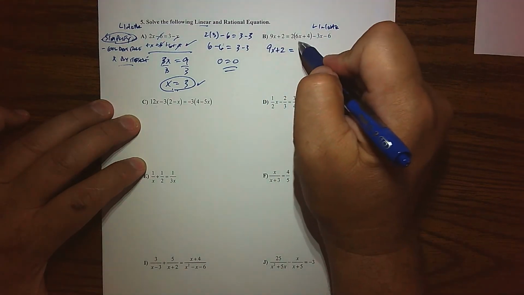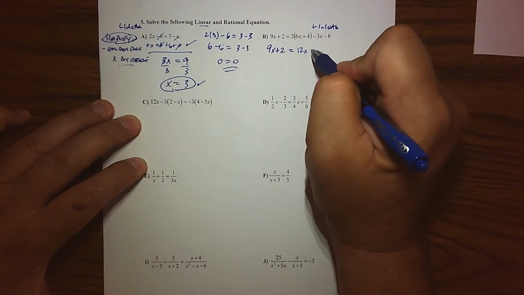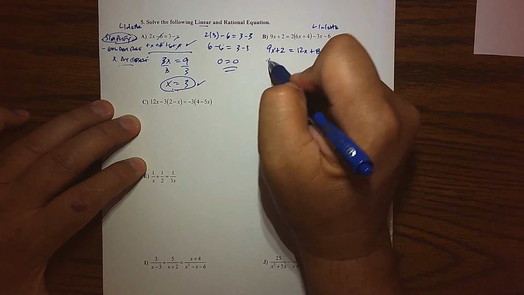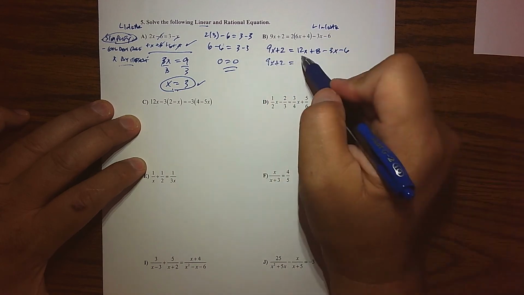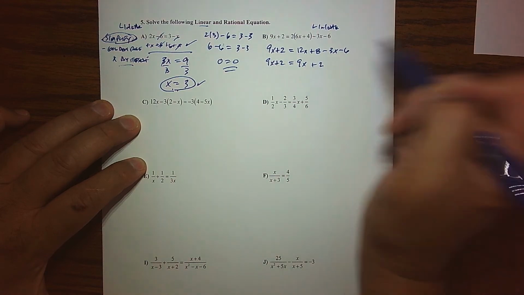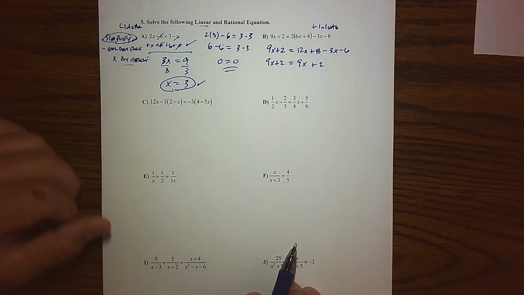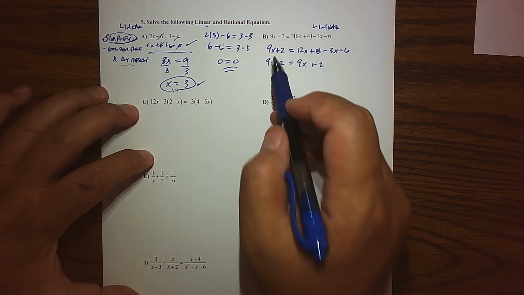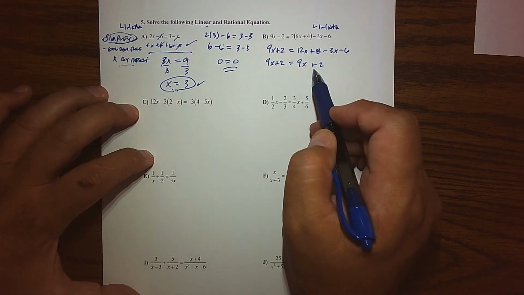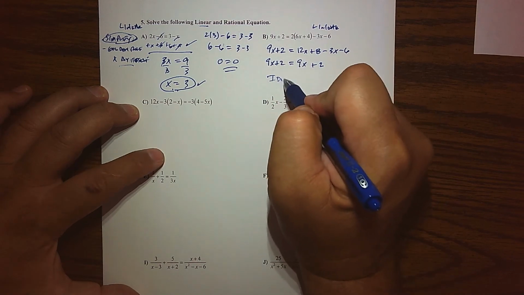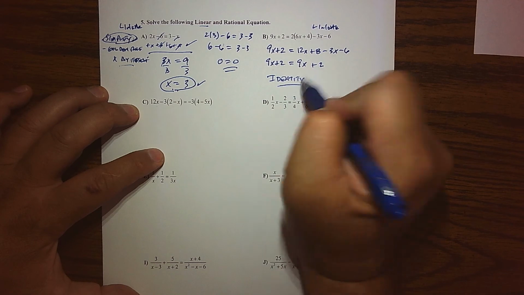Alright, here we've got to distribute. So we get 12x plus 8 minus 3x minus 6. This side is still simple. On this side we get 9x plus 2. Okay, and so we already see something a little odd. Notice that this side is exactly the same as this side. And so what we have is famously known as an identity.